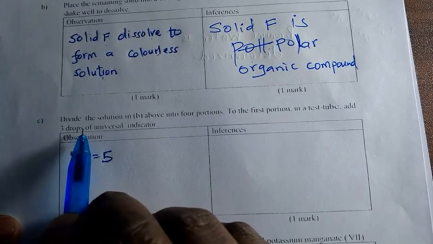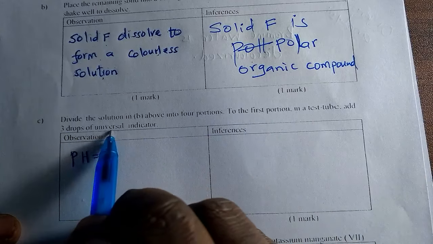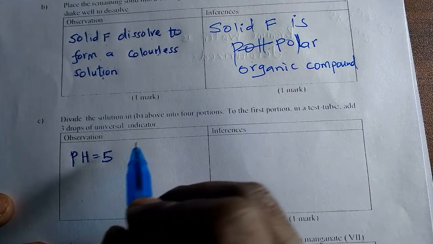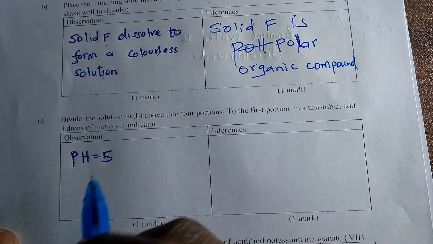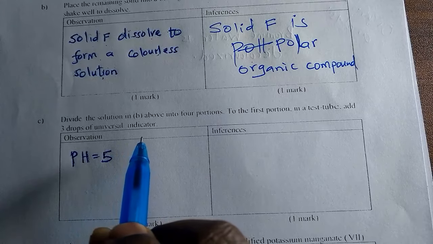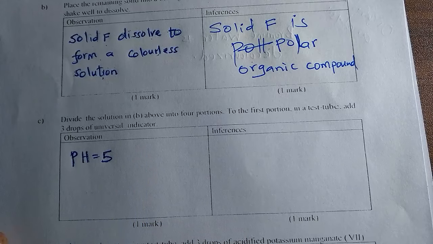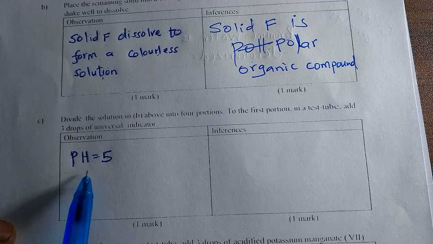Divide the solution into portions. In the first portion, add 3 drops of universal indicator, and check the colors against the pH scale that you are given. When you compare, you realize that the color in your test tube matches the color on the pH scale of 5.